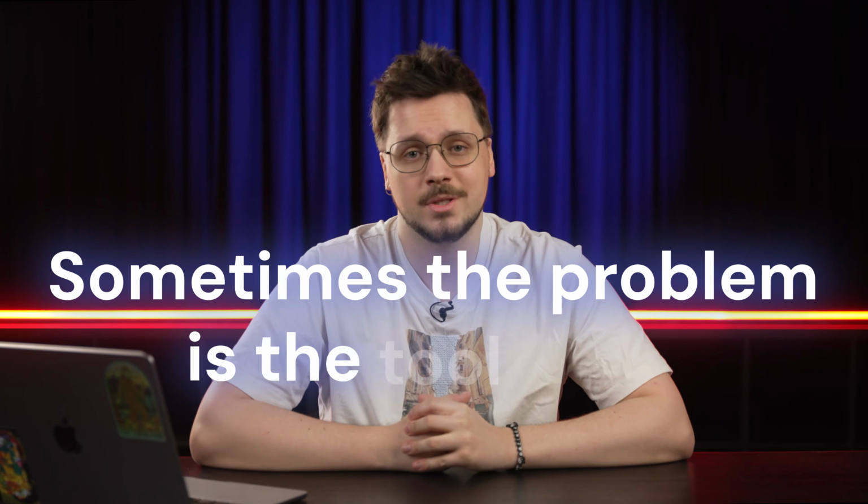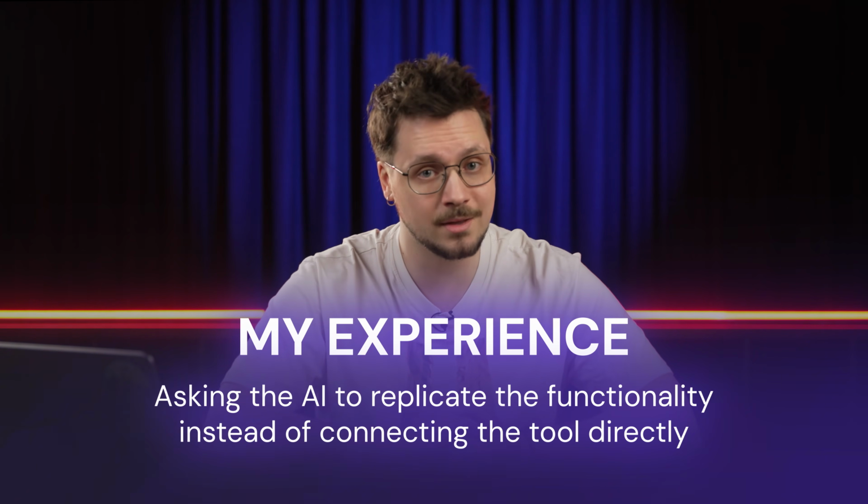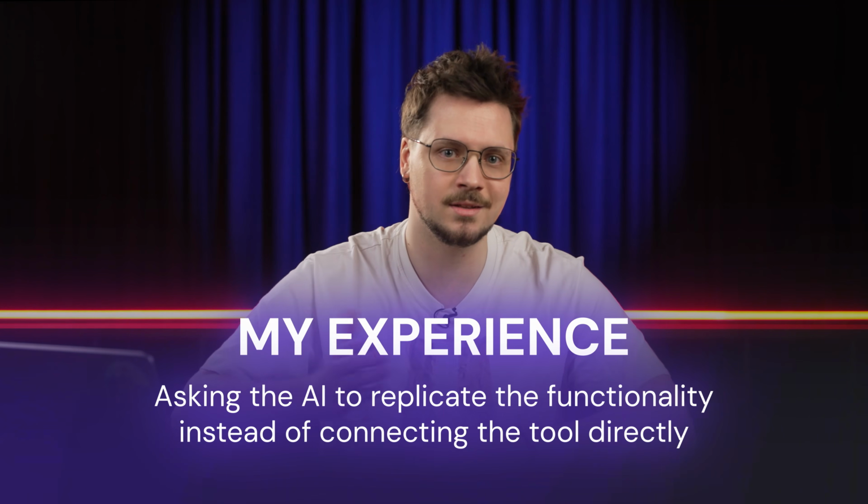Sometimes the problem is the tool itself. Maybe the platform can't do what you're asking, like integrating with an API it doesn't support. When that happens, you either find a workaround or switch tools. I know it's annoying, but it happens, right? What's helped me in the past is asking the AI to replicate the functionality instead of connecting the tool directly.